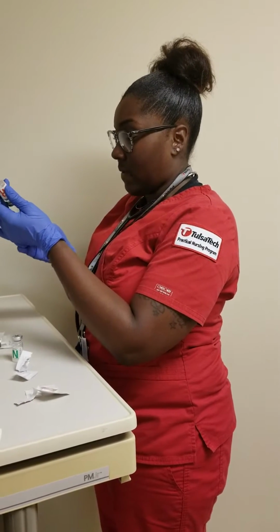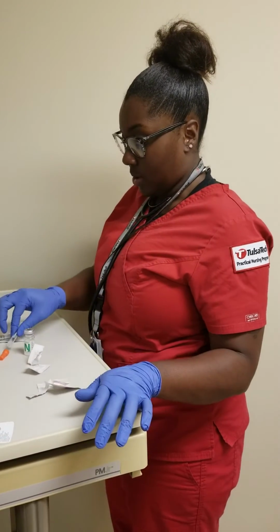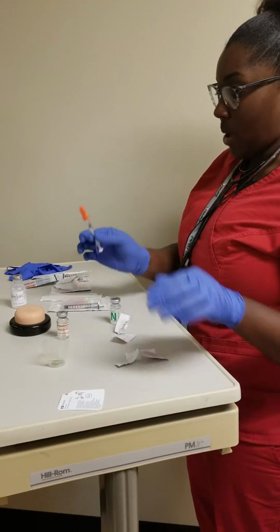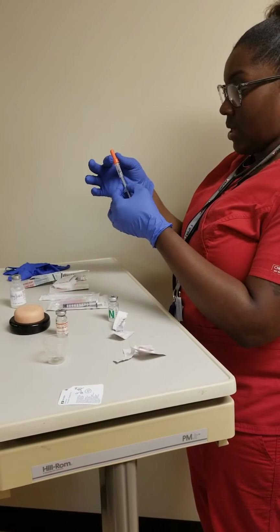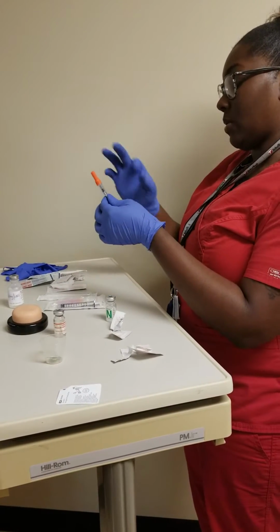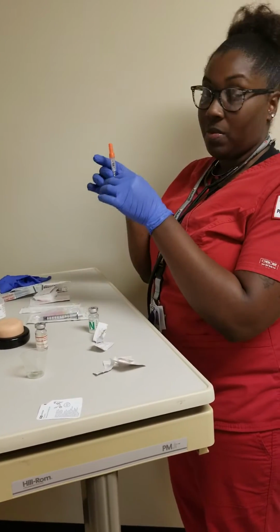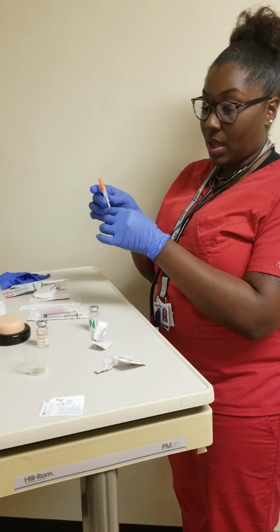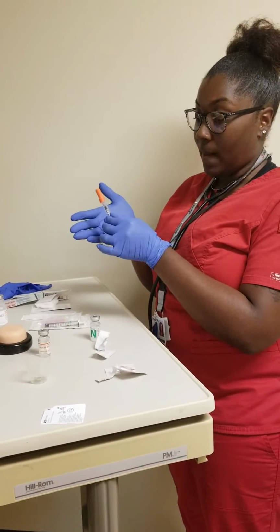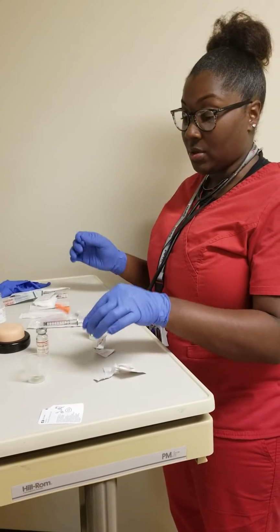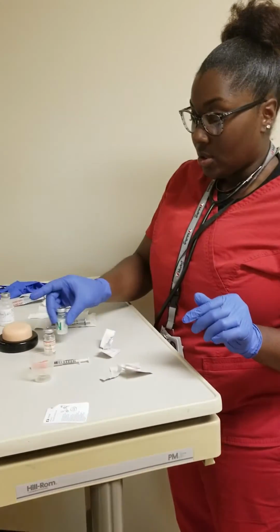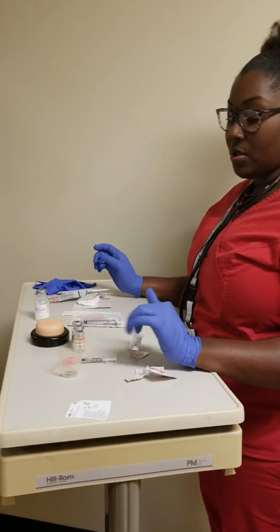So I took the 5 out. I will have a nurse verify that it is indeed 10 units altogether, and then I will label this with the patient's information to make sure that nothing gets lost or misplaced or given to the wrong patient or anything like that. So that will be my sub-Q injection.